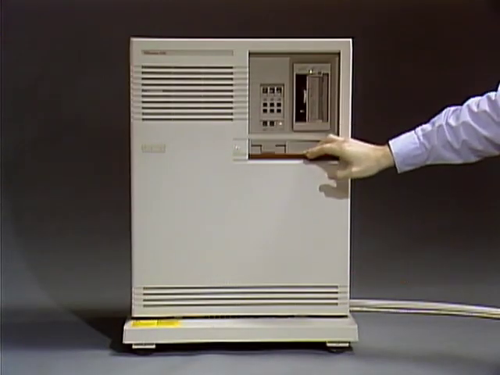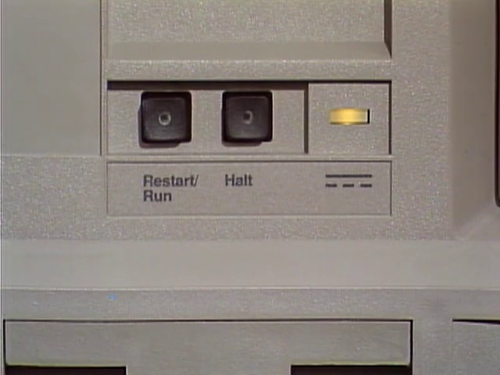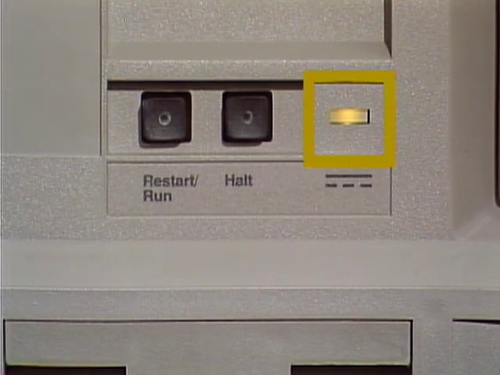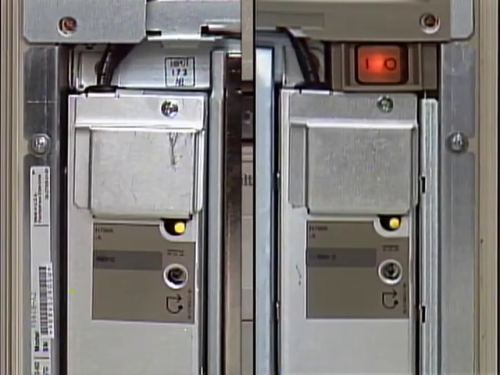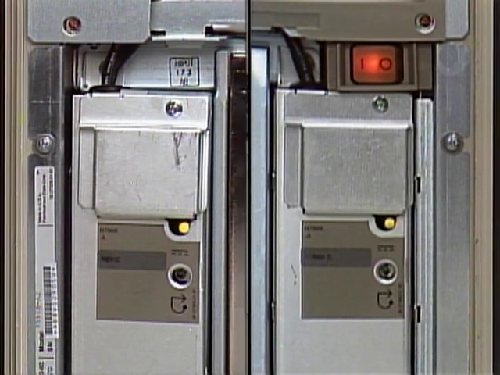This is the operator panel. It allows the user to perform a limited set of functions on the system. In this lesson, we'll discuss these functions. Starting on the right side of the panel is a green power OK indicator. It is illuminated when the system is powered up and both power supplies produce the DC OK signal.